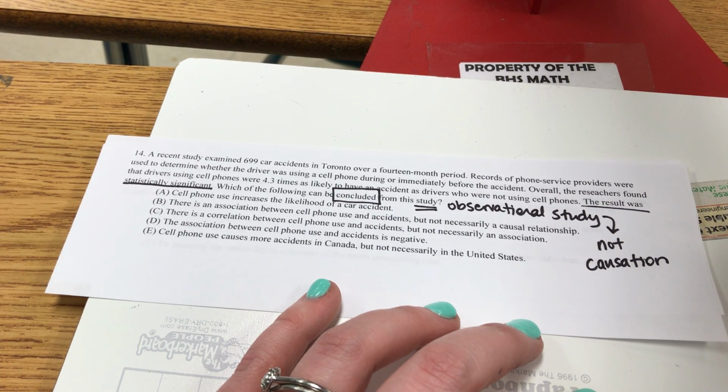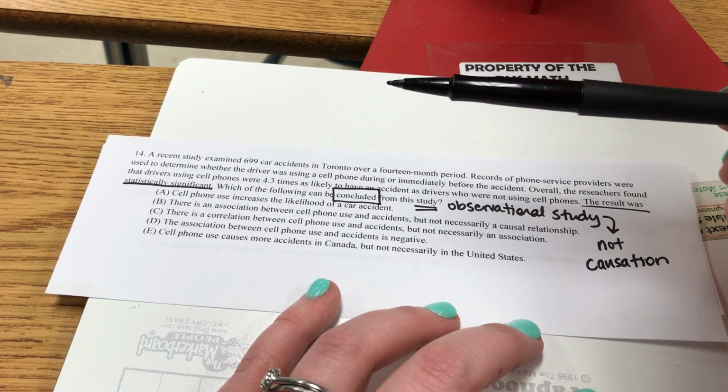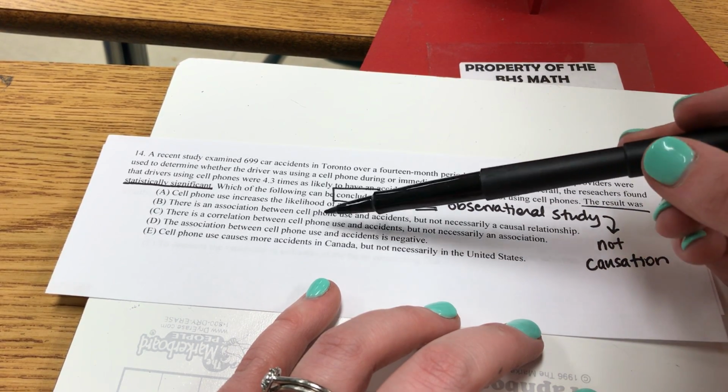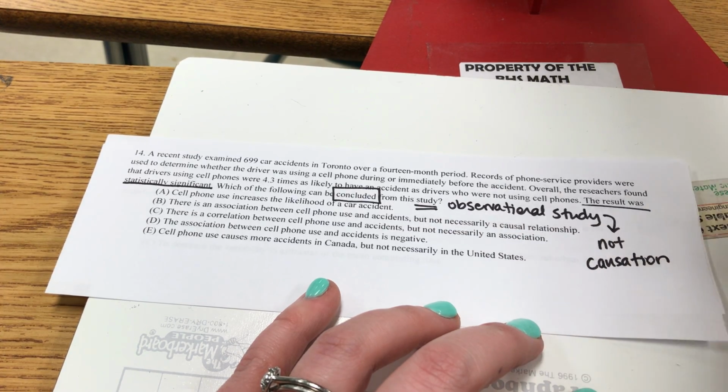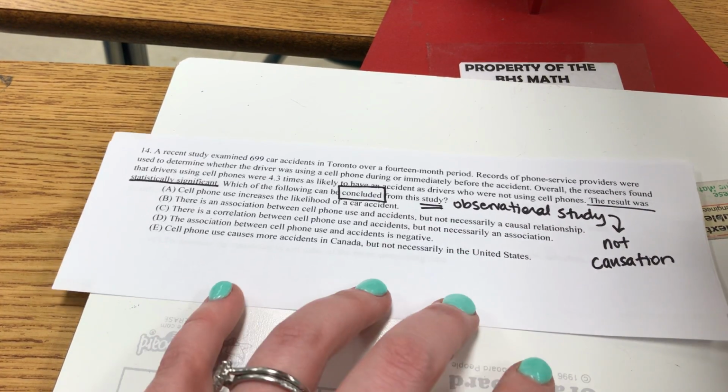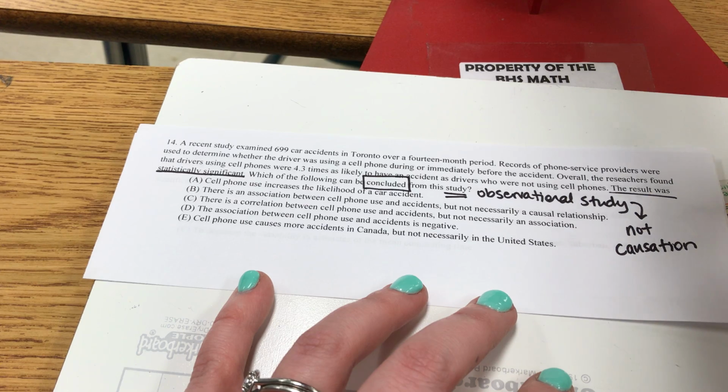So A, cell phone use increases the likelihood of a car accident. That's kind of, again, sort of in that realm. I could see maybe skipping that one if you're not sure to get rid of it or not. B, there's an association between cell phone use and accidents, but not necessarily a causal relationship. That is actually a pretty good answer. I would not get rid of that right away.